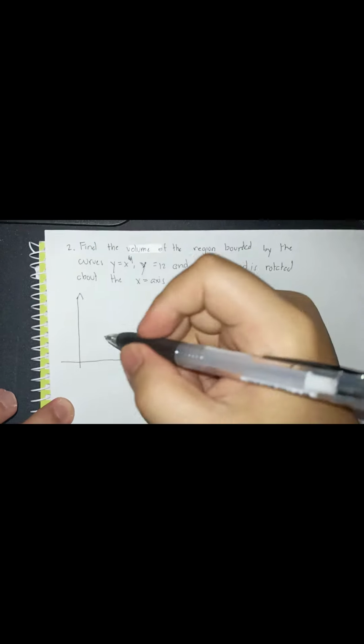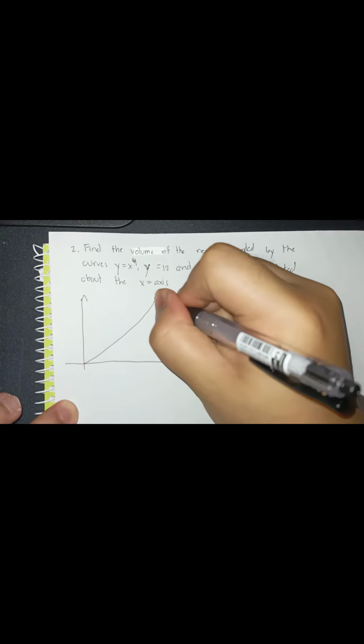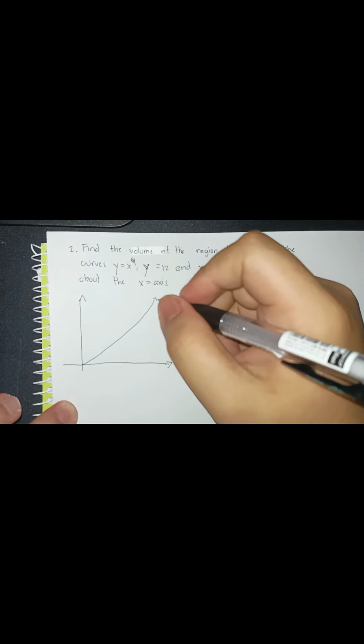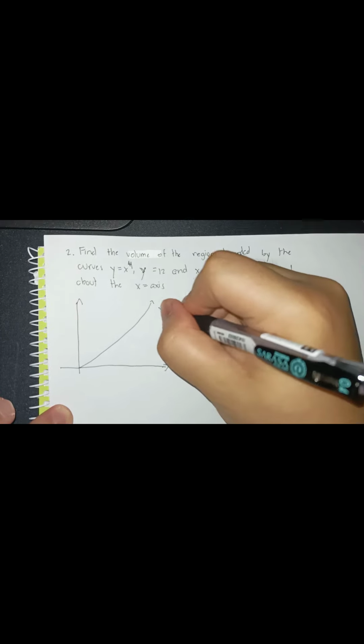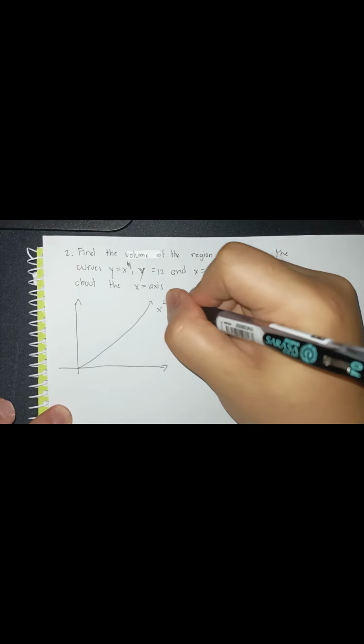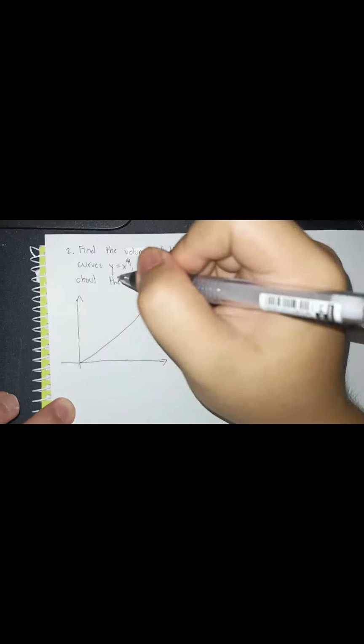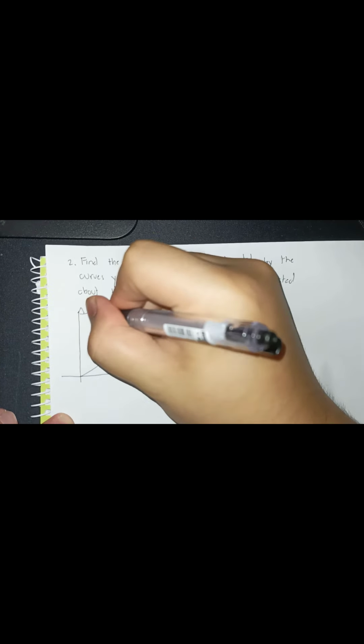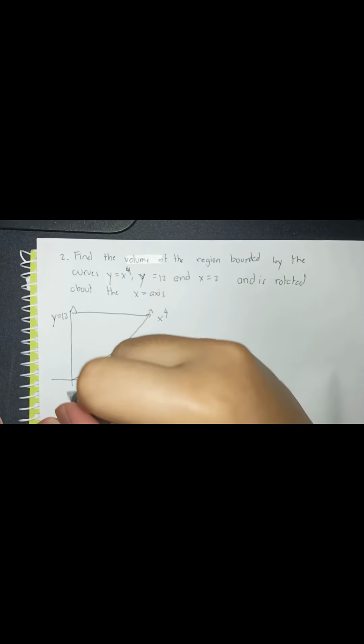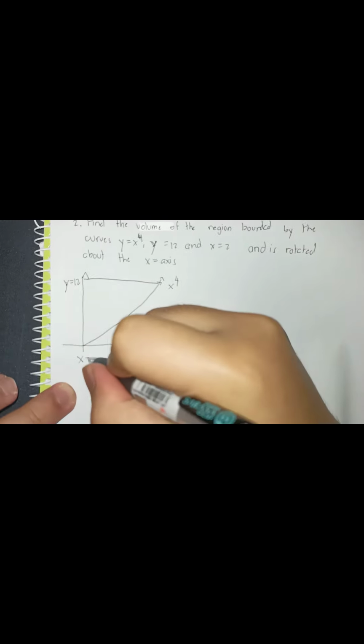As you can see, the line here will be our x to the 4th power, and this line right here will serve as our y equals 12, and over here will be x equals 2.